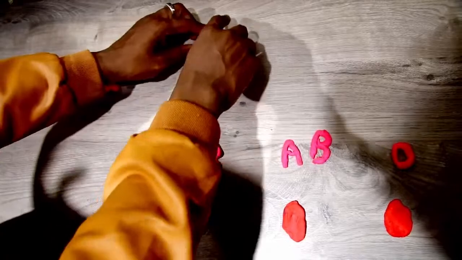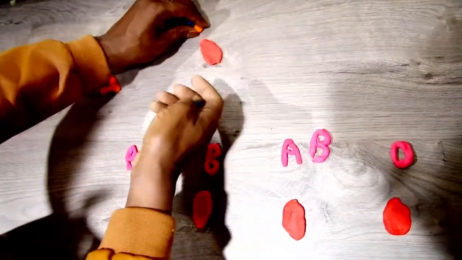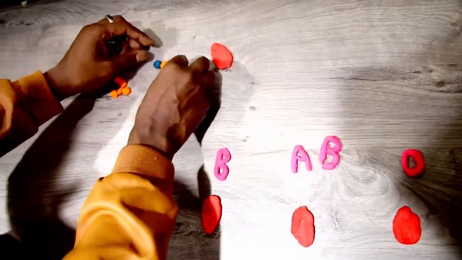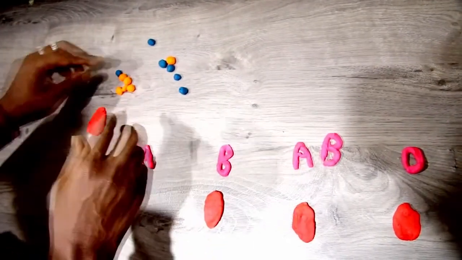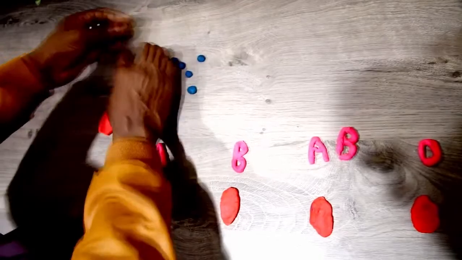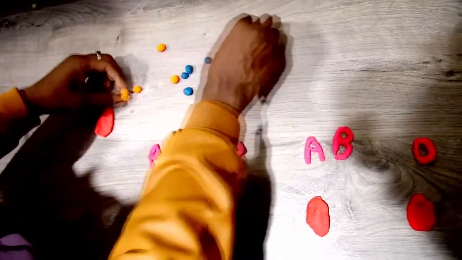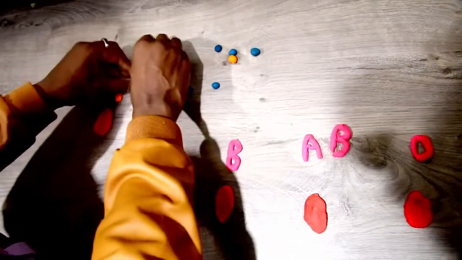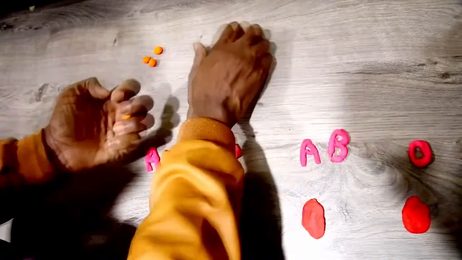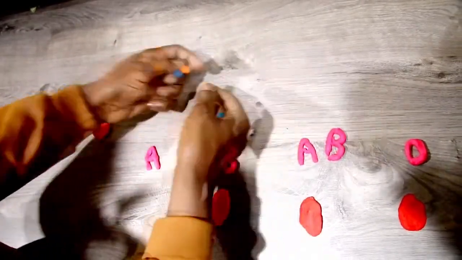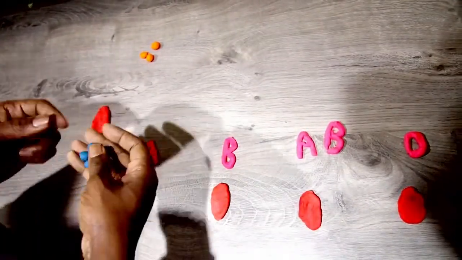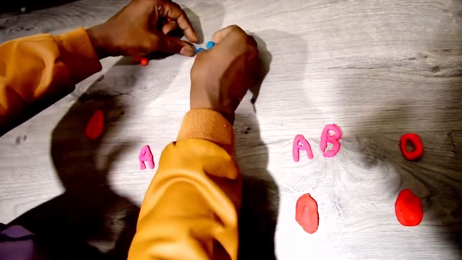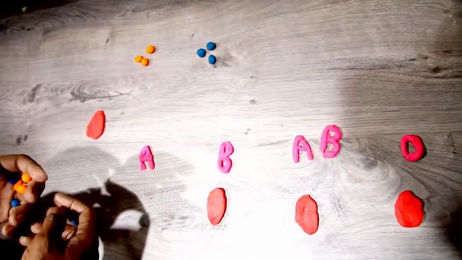The second step that I want you to understand is that we have either antigen A or antigen B. In this case, let's use this as antigen A. So this is our antigen A. And then let's use these blue ones as antigen B. All right.